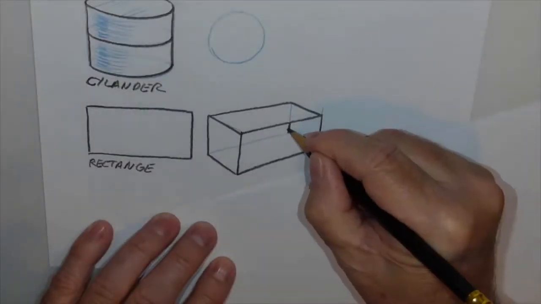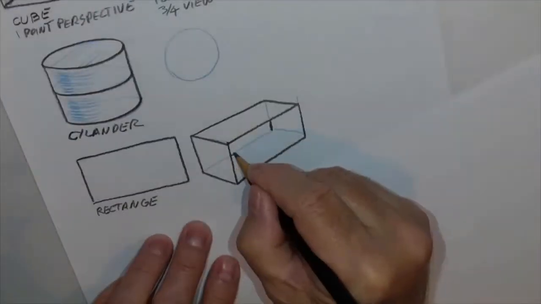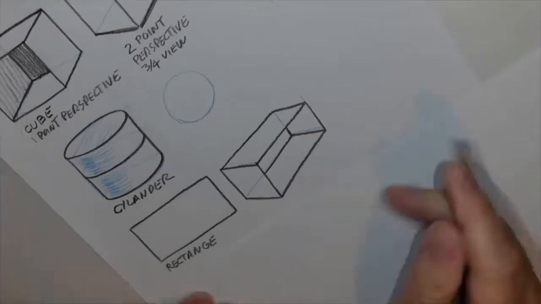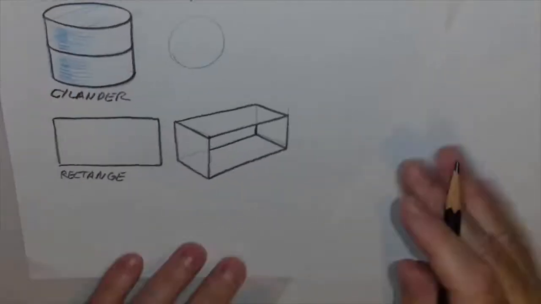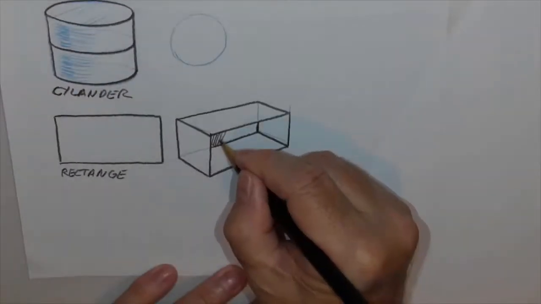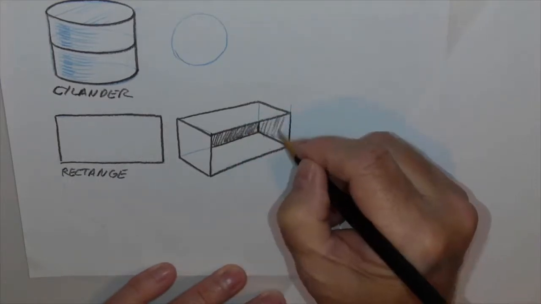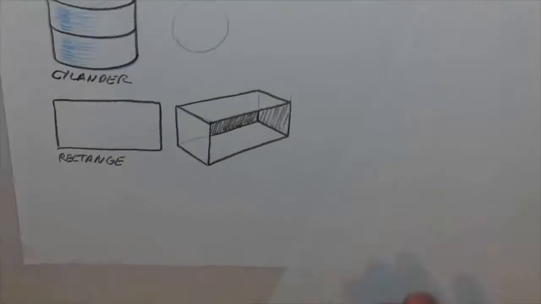So we can see where this comes down, and this comes across, and then this one comes across. And now on this one, back of the box, and this side, and we have the bottom.